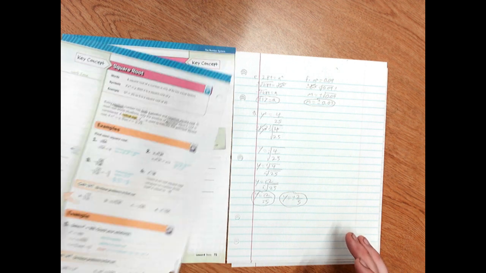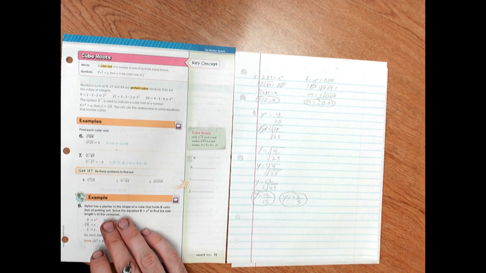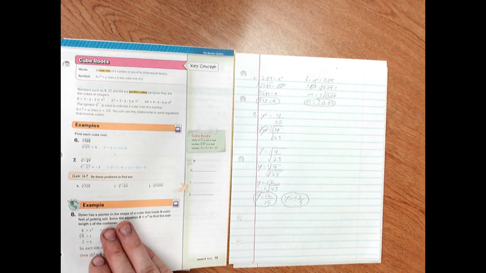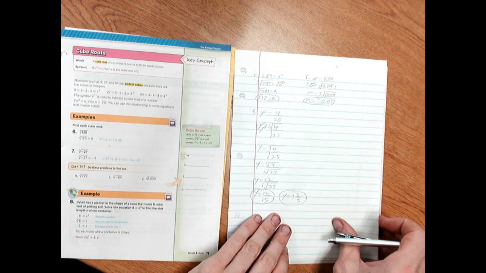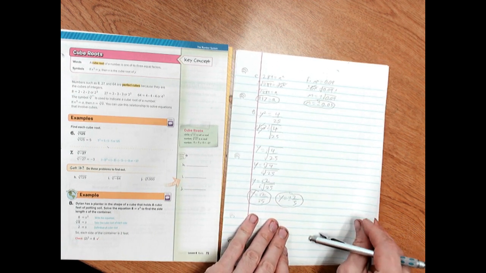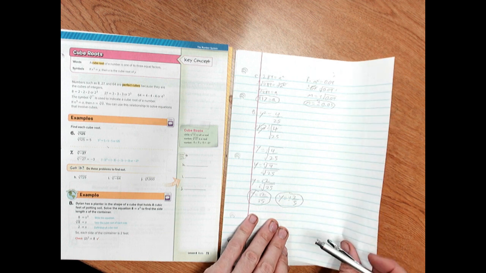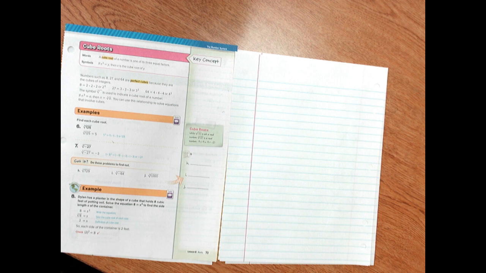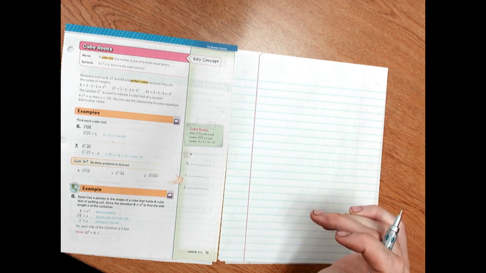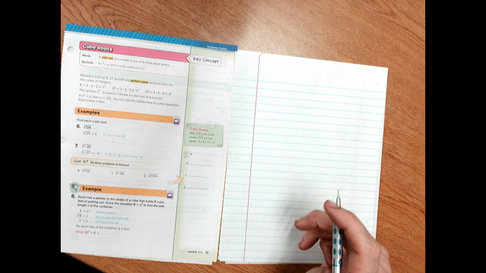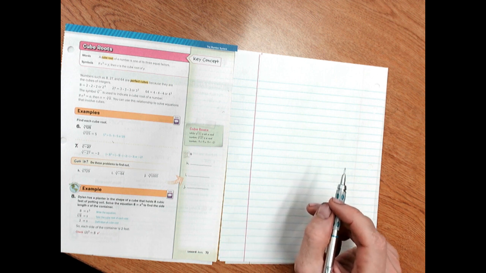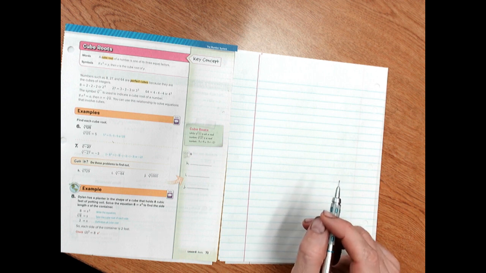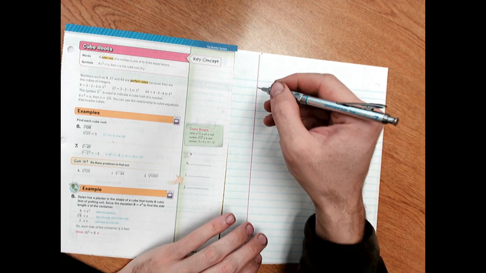And I think it is time for us to go on to the next page. Next up, cube roots. A cube root of a number is one of its three equal factors. So in this case, instead of it being one number times itself, it's one number times itself 3 times.